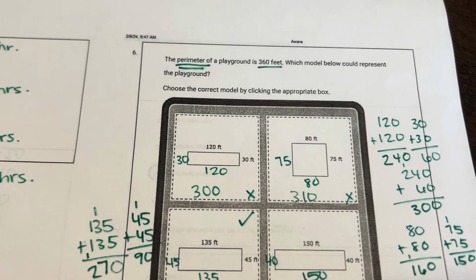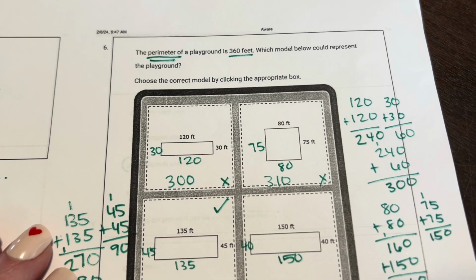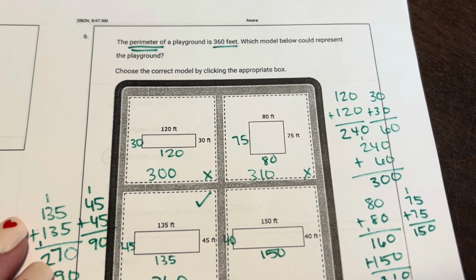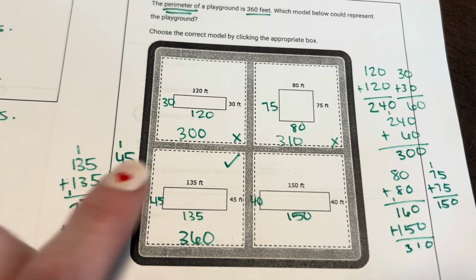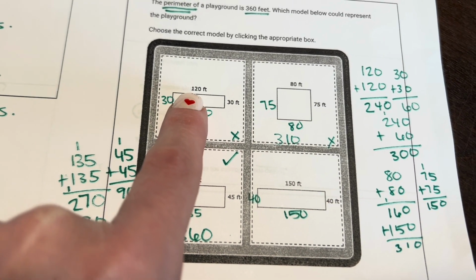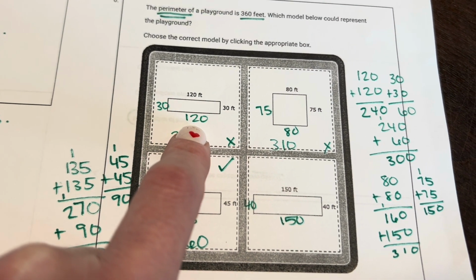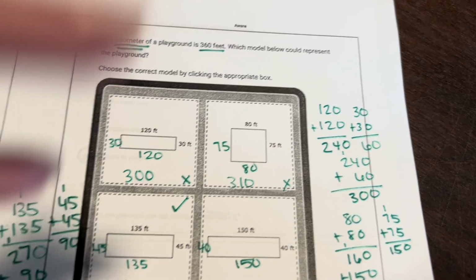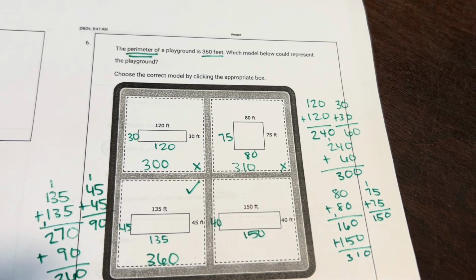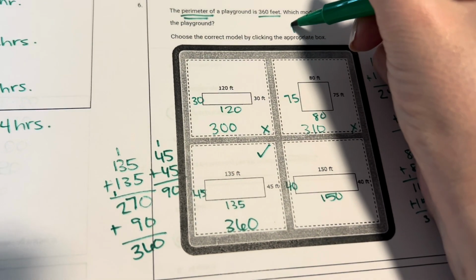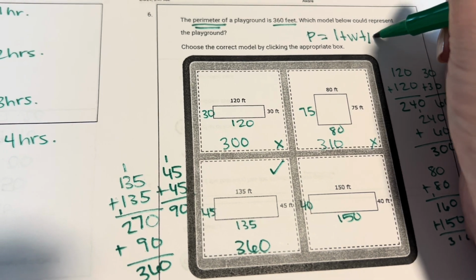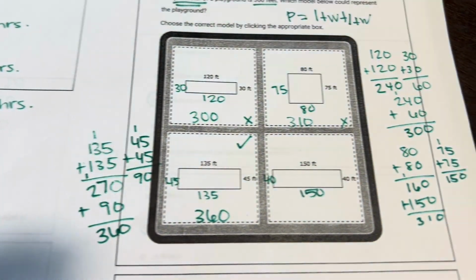Number 6, the perimeter of a playground is 360 feet. Which model below could represent the playground? So you should have gone to each square and said, if this side's 120, then this side's 120. If this side's 30, then this side's 30. Now, perimeter, remember, is length plus width plus length plus width. So let's write that at the top. Length plus width plus length plus width. So that's why we're doing all this addition.